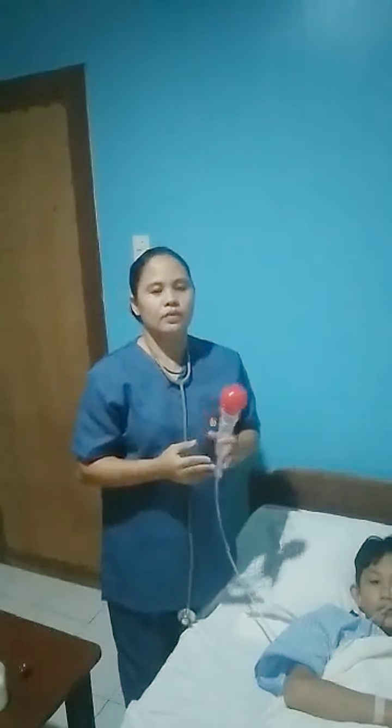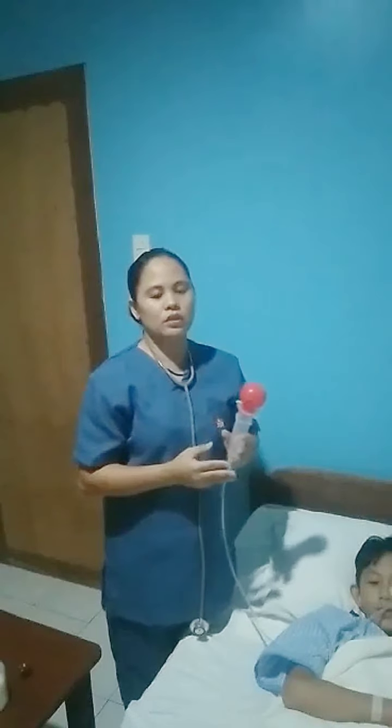Next, if you're using the syringe method, we should just hold the syringe manually, fill and refill again. Do not allow the water or formula to fall below the bottom of the syringe because that will carry air and cause distension. To proceed with the flushing, the same rule is applied.